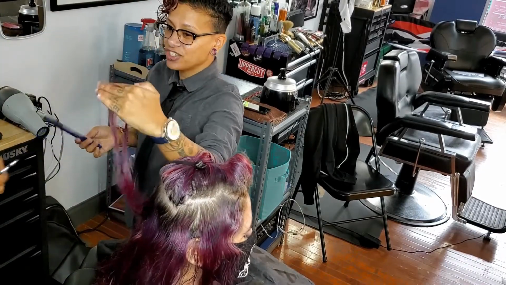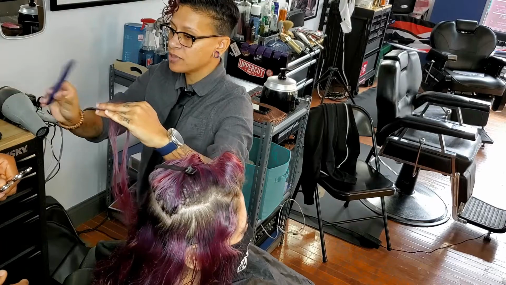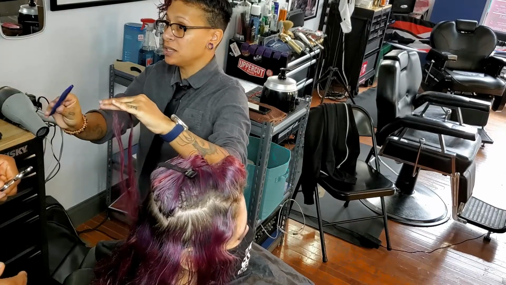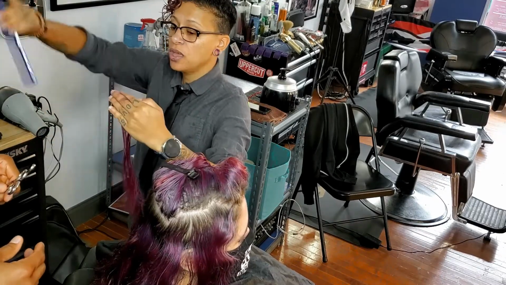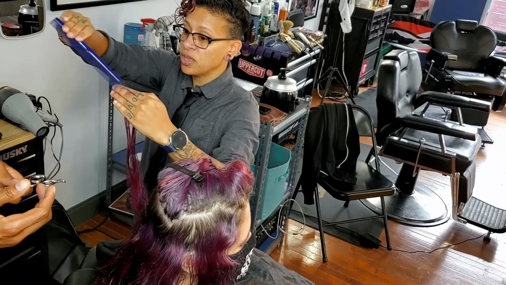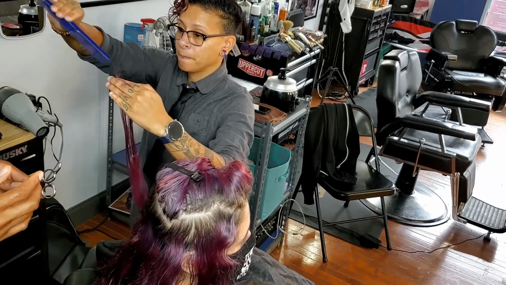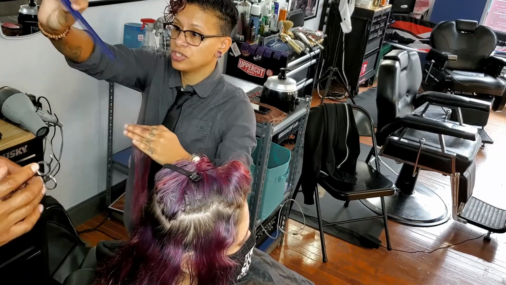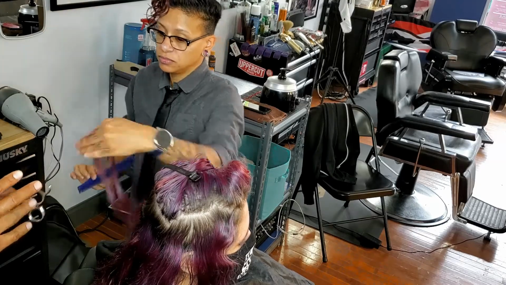Okay, and this is how much you're gonna have. The reason you're gonna have a little bit more on this tail here is because it's layered already, and you're gonna point cut. So you're gonna take your scissors and you're gonna point cut this way. Okay, so your scissors should be angled towards you.